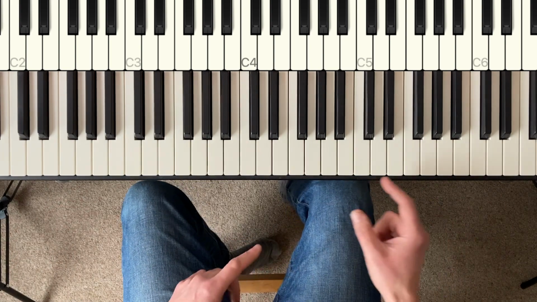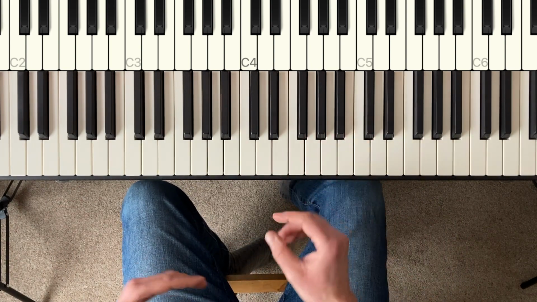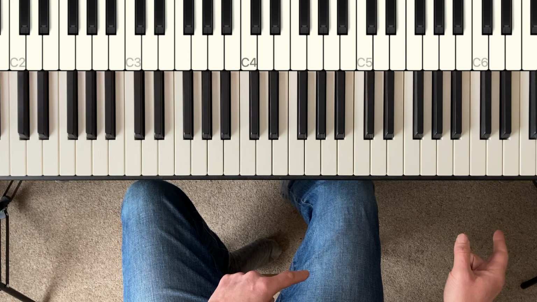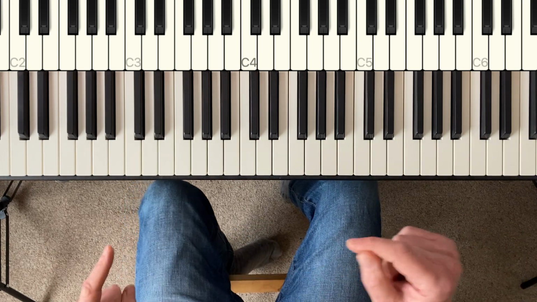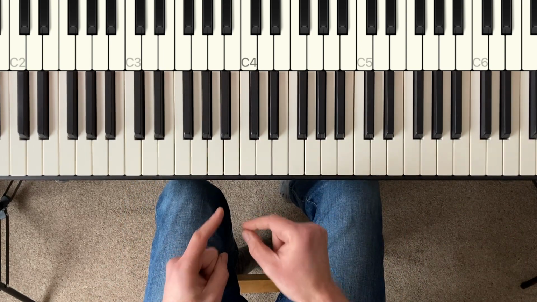So that's the secondary dominant, where we're borrowing a dominant 7th chord that doesn't belong in the key of C to give us a stronger lead into a chord that does, D minor, yeah?